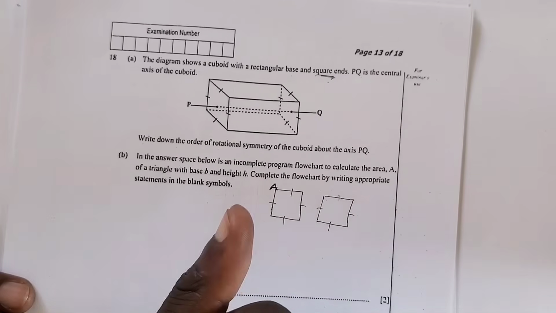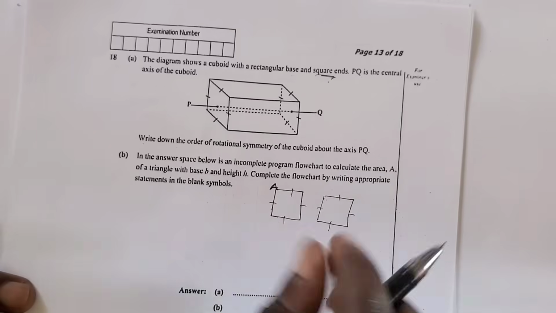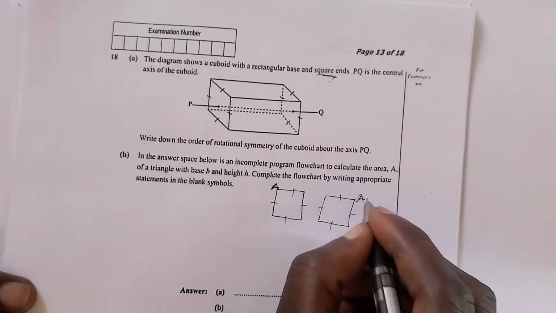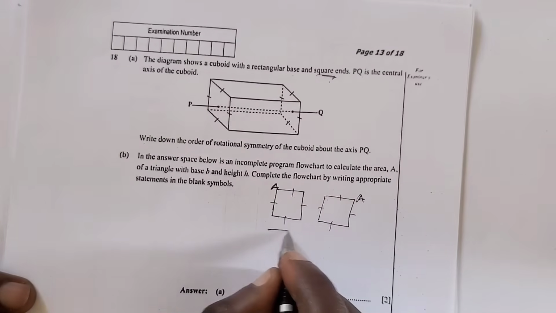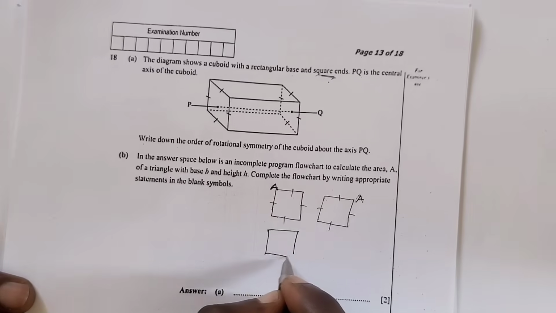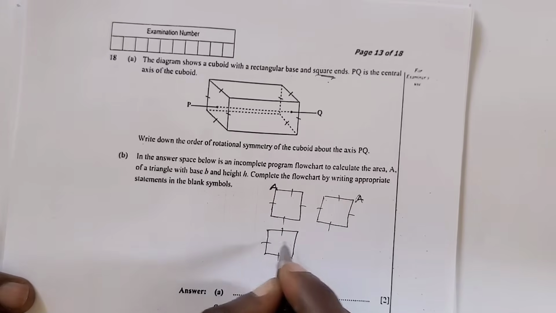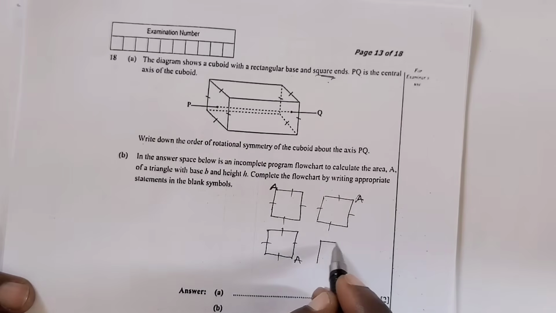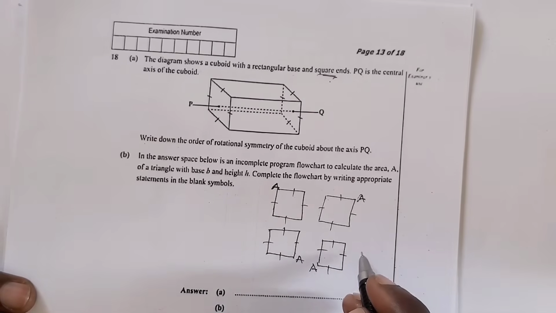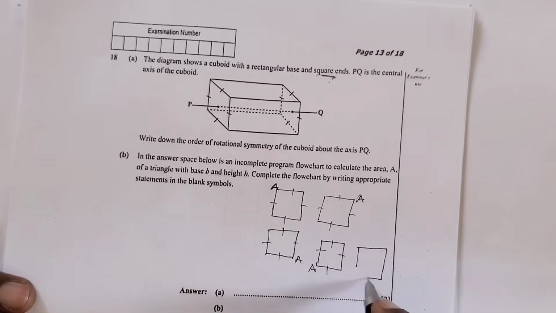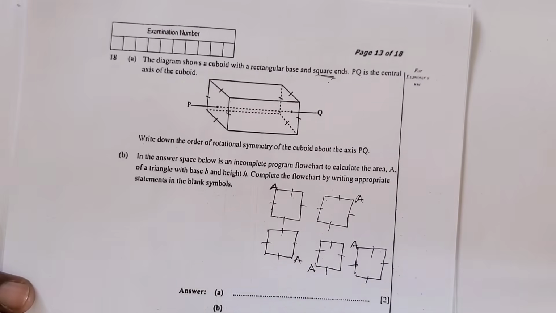If we rotate it 90 degrees once, the A will be here. Then if we rotate it 180, our A will be here, right? If we rotate it 270, the A will be here. Then when you rotate it 360 finally, it will be at the original point.